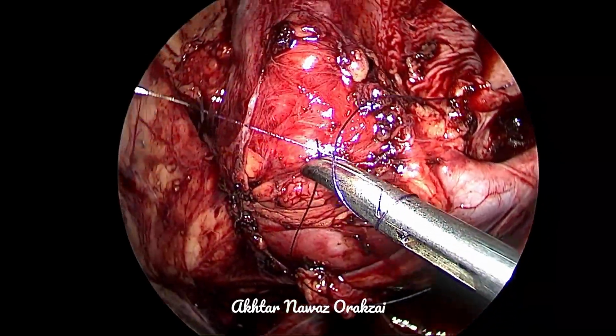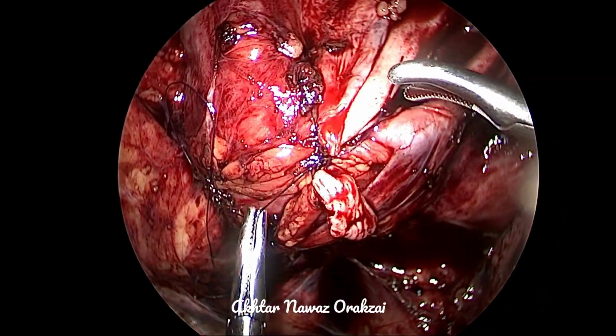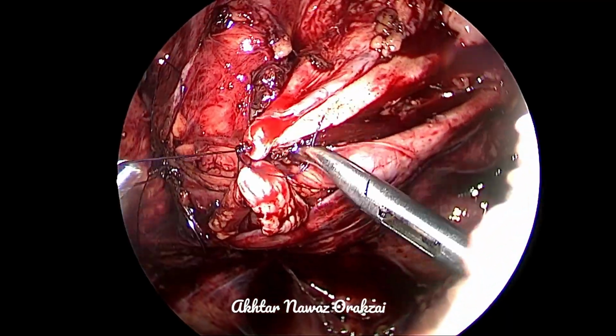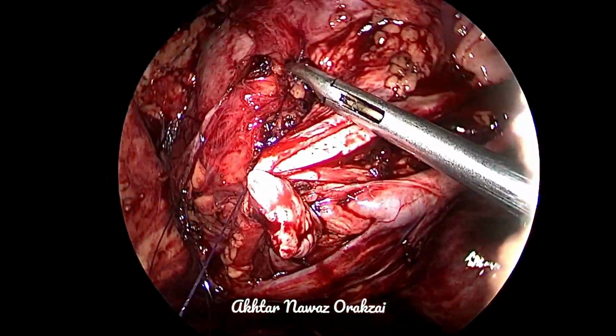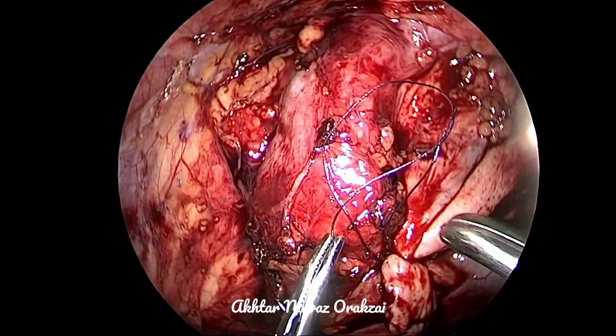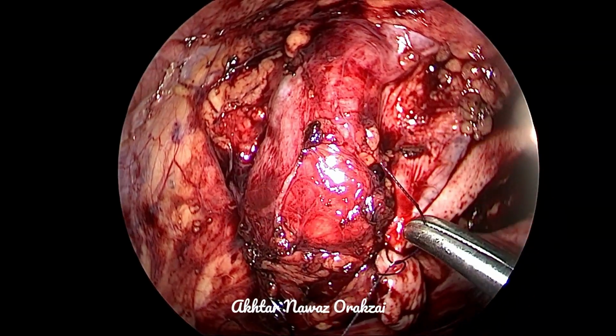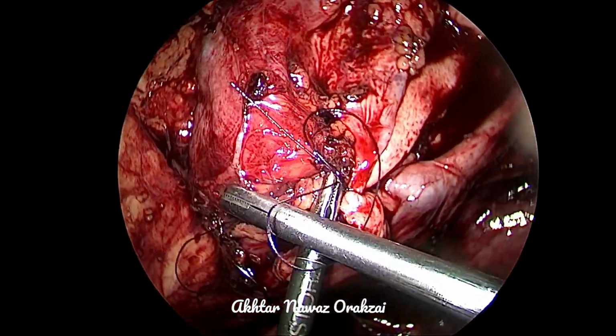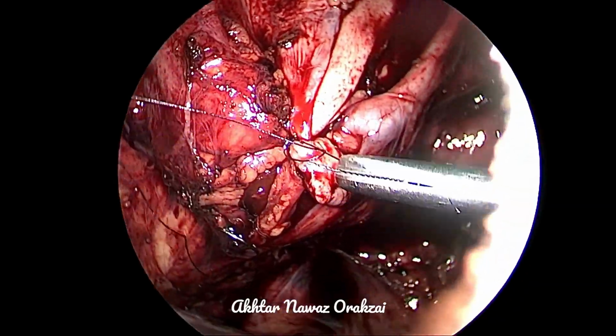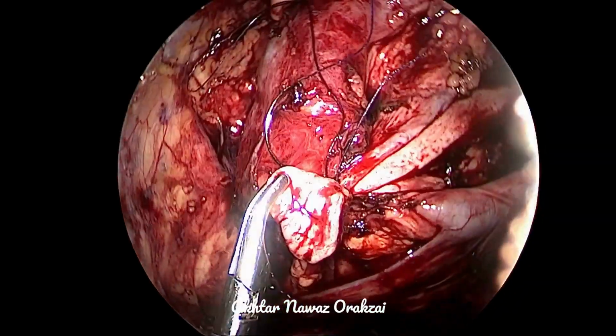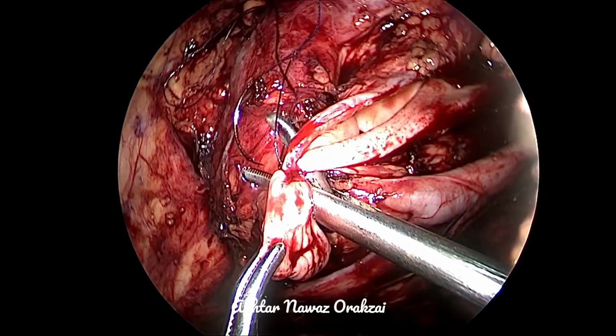And then we apply a surgical knot, and we can see that the ureter has joined the pelvis without any tension, and there is redness on the edge of the ureter, which is also quite satisfying.